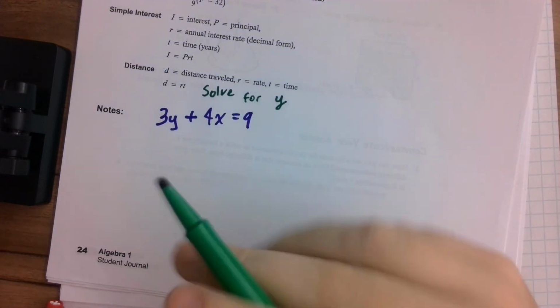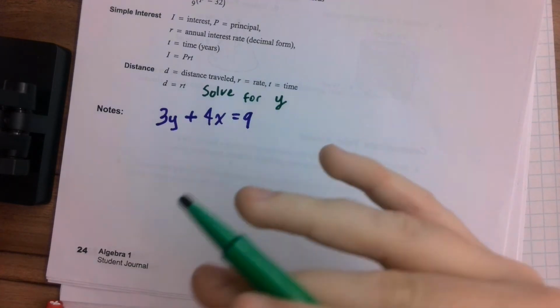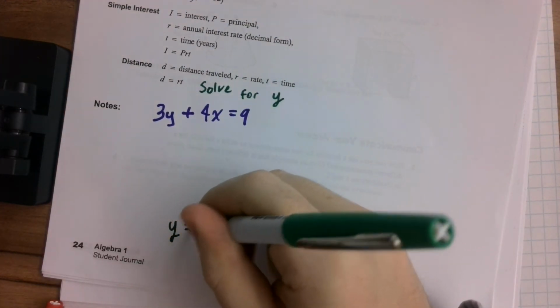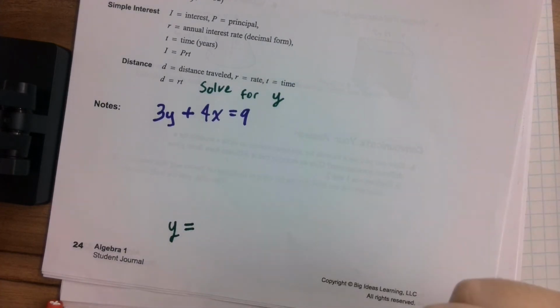Whenever you see the word solve for a variable, you know that that just means to get that variable all by itself at the end of your problem. So our end goal is to have y by itself. How can we do it? Take a minute or so, maybe a little longer, and try this one out.